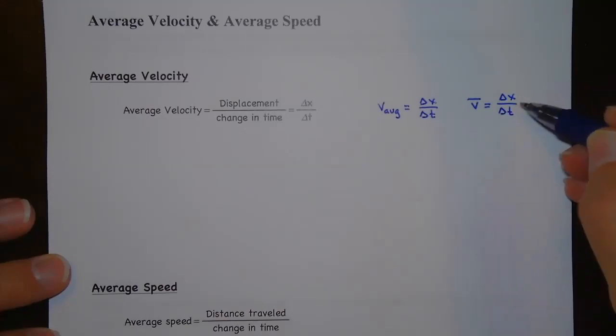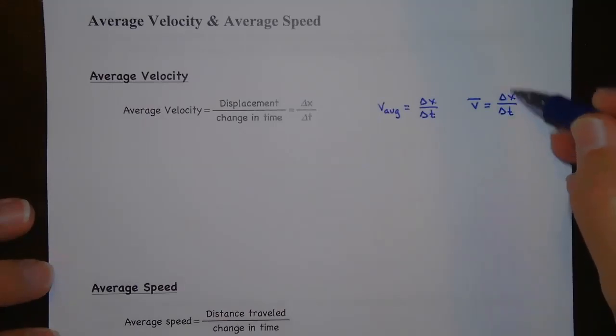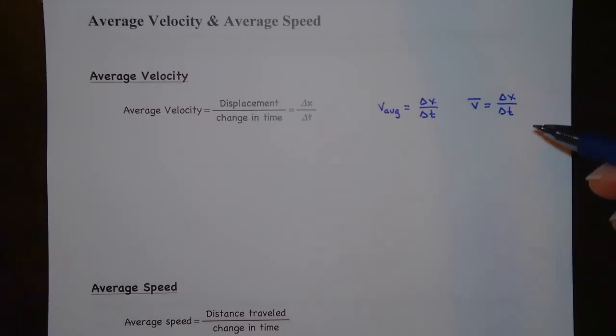Now, this delta X is if we're going left and right. It would be delta Y if we're going up and down. But if you left it as delta X and you're going up and down, it wouldn't be a big deal, okay? I just want to make that clear.